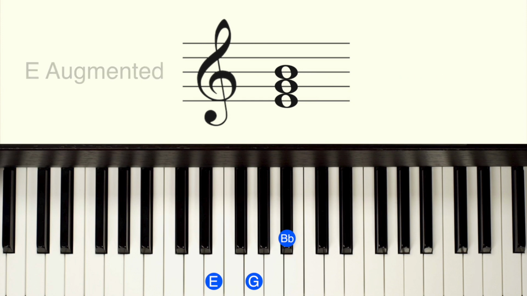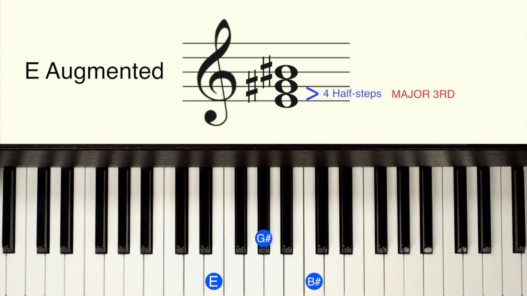And finally, the augmented triad. Start with the E major triad, and move the 5th, the top note, up a half step. Now we have 2 major thirds. 1, 2, 3, 4 half steps on the bottom. 1, 2, 3, 4 half steps on top. And once again, we kept the original letter name spelling. The top note has to be called B sharp. We can't call it C.